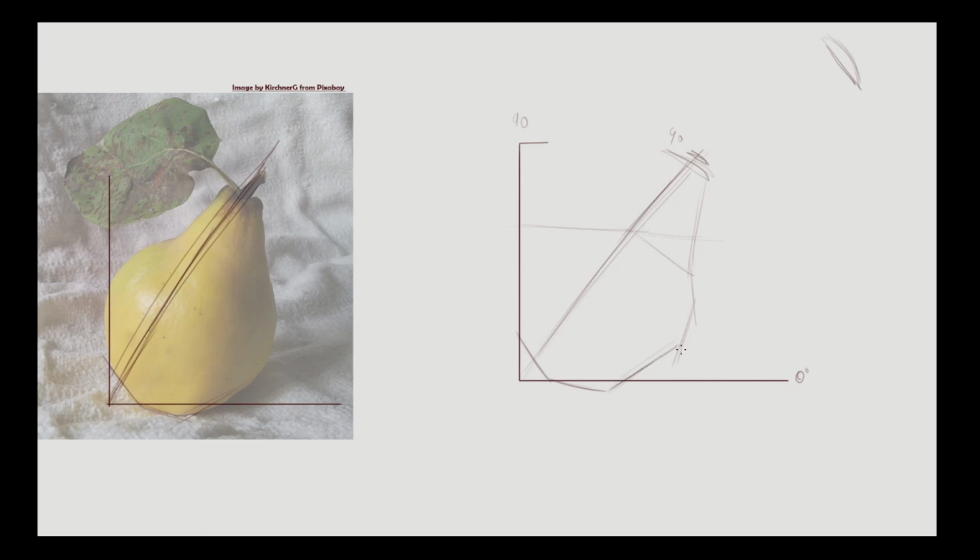I think I messed up a little. What I am doing is comparing.